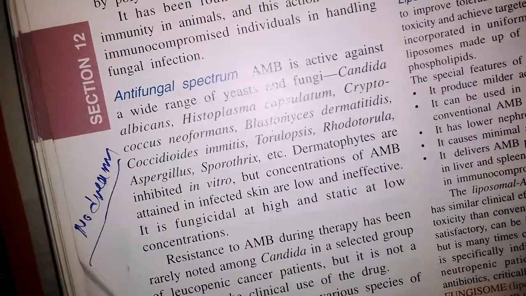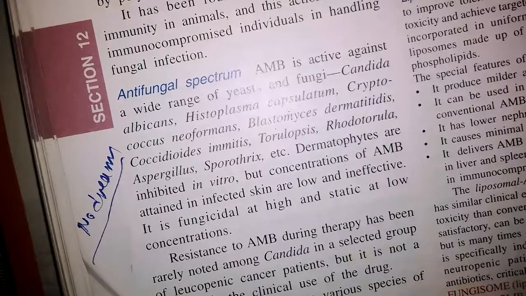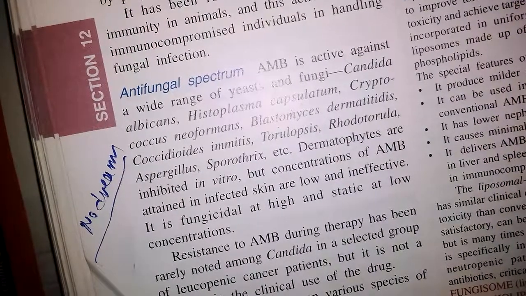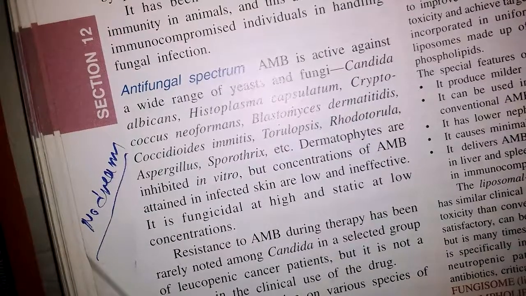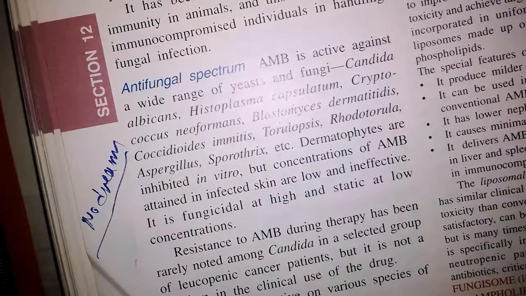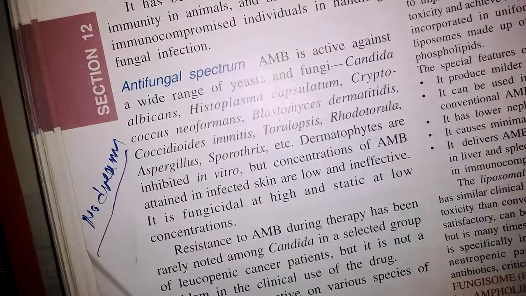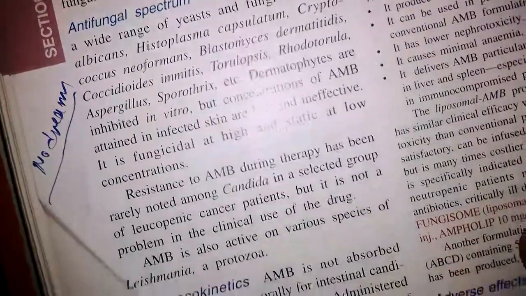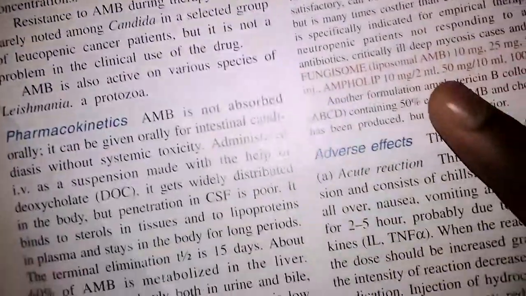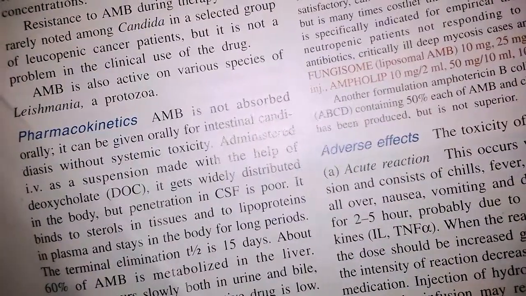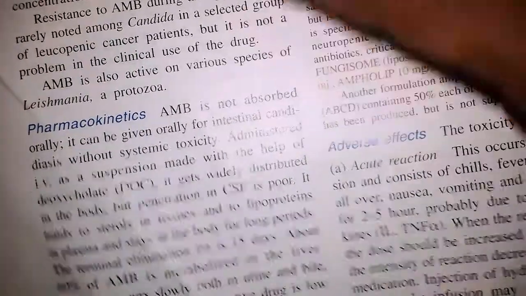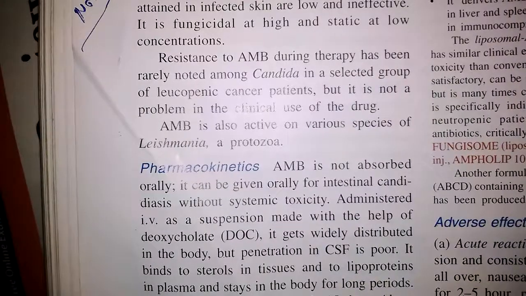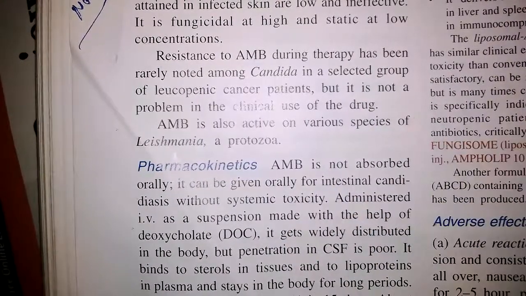Coming to the antifungal spectrum, it is active against a wide range of yeasts and fungi like Candida albicans, Histoplasma capsulatum, Cryptococcus neoformans, Blastomyces dermatitidis, Coccidioides immitis, and others. At high concentration it is cidal, at low concentration it is static. It has also been found to be very effective against leishmaniasis, which is a protozoan infection. It is used in resistant cases of leishmaniasis.